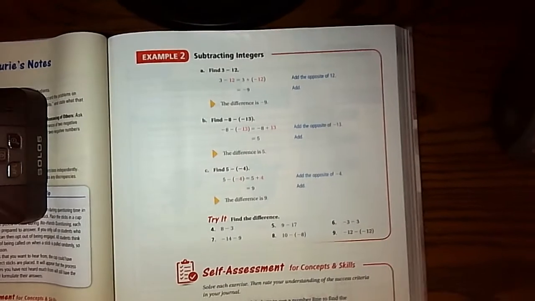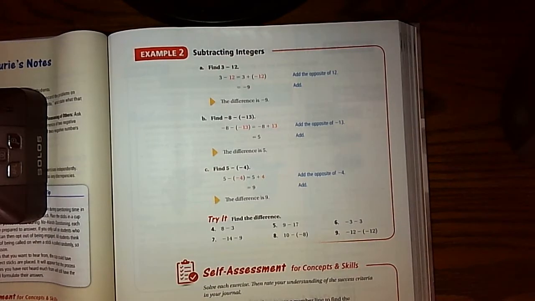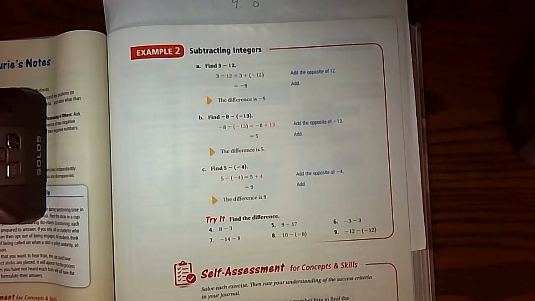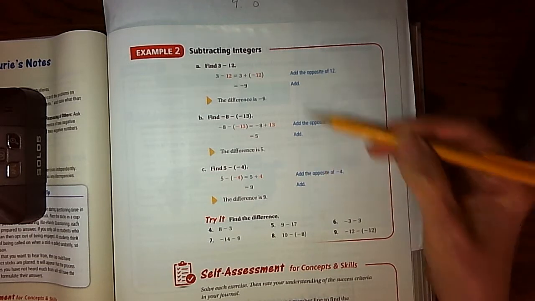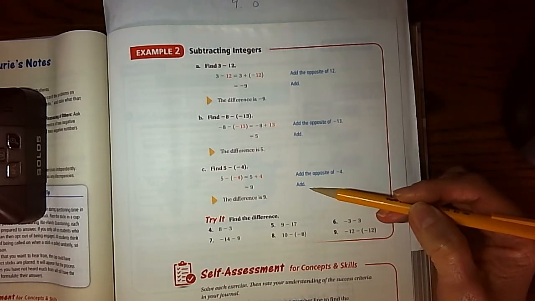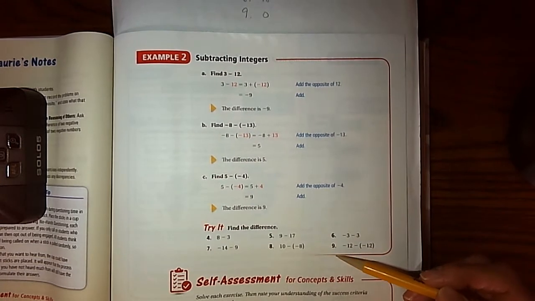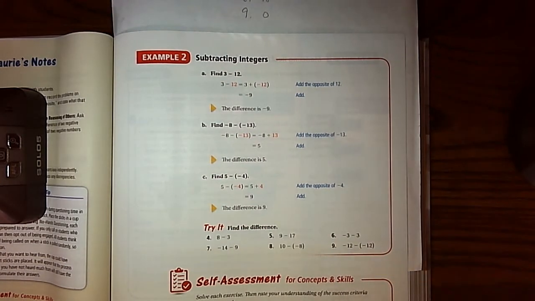Now looking at the next page, subtracting integers, just what we were doing. So you're going to add the opposite. So add the opposite, add the opposite. So you can go through these 3 examples. We're just going to do these 6 more problems in my notebook. And that's it.